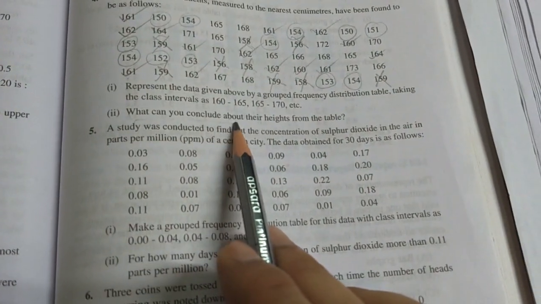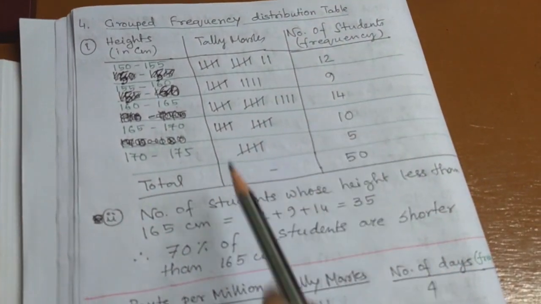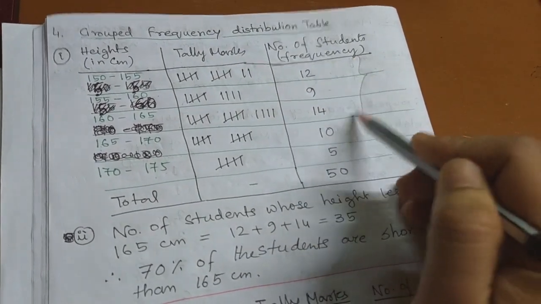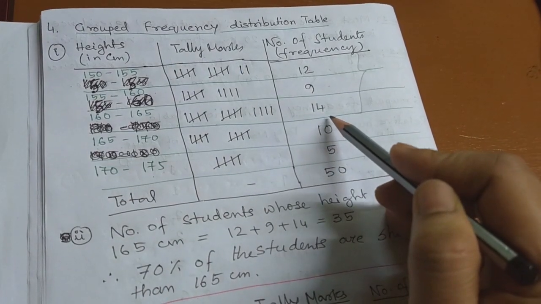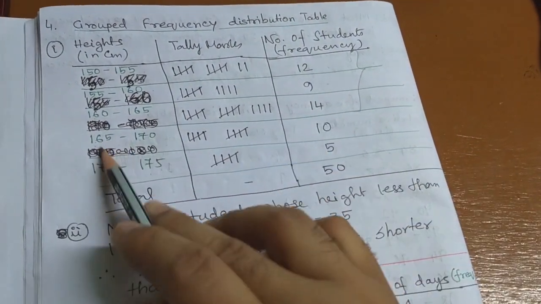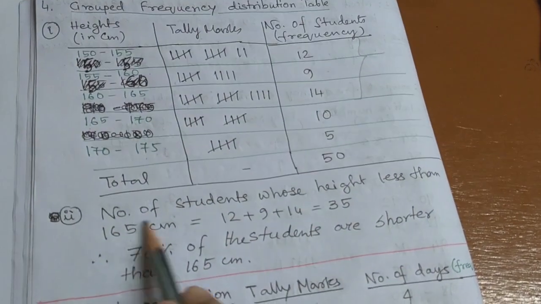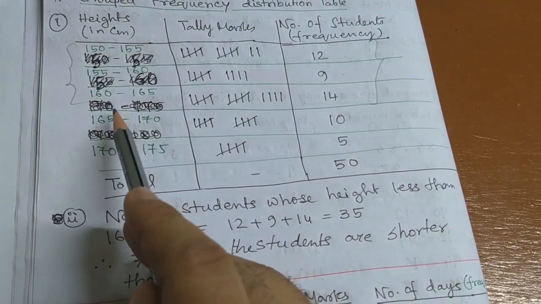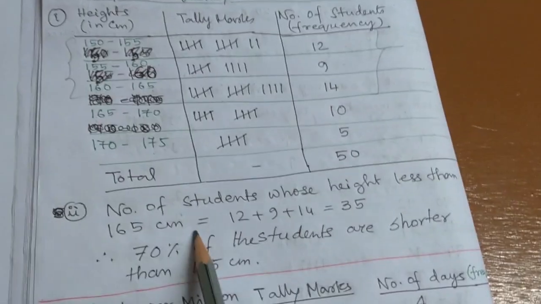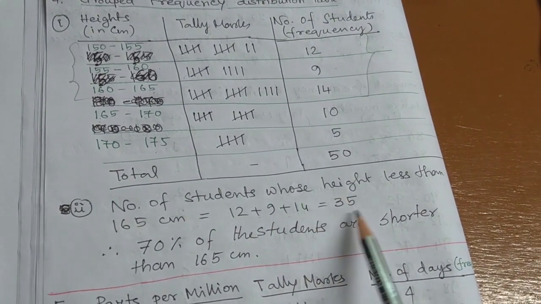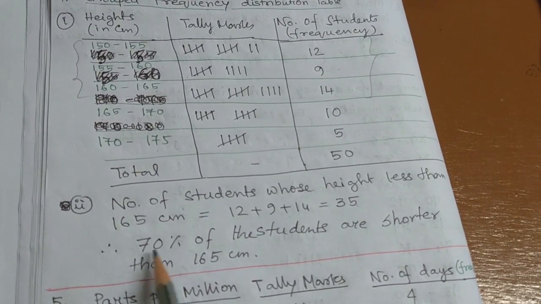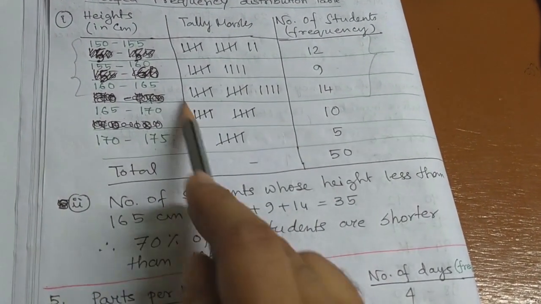Now the second part of the question: what can you conclude about the height from the table? Look, maximum students are in these categories, 12, 9, 14. There are 50 students, so only fewer students are in the other categories. The number of students whose height is less than 165 is 12 plus 9 plus 14, that is 35 out of 50, which is 70%. So 70% of the students are shorter than 165.